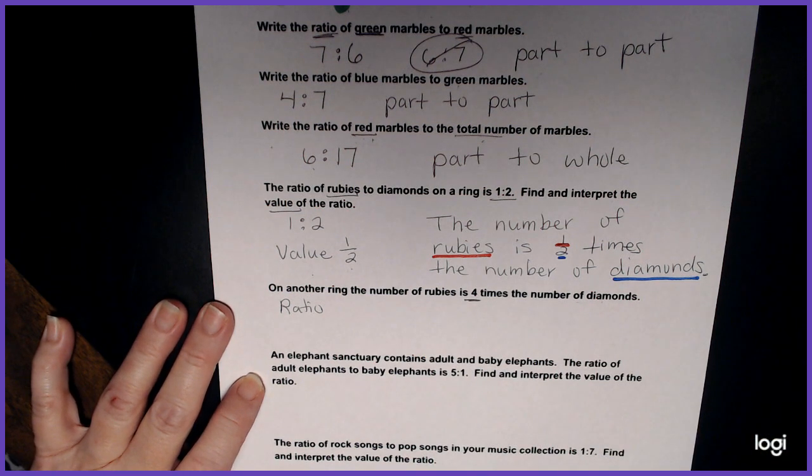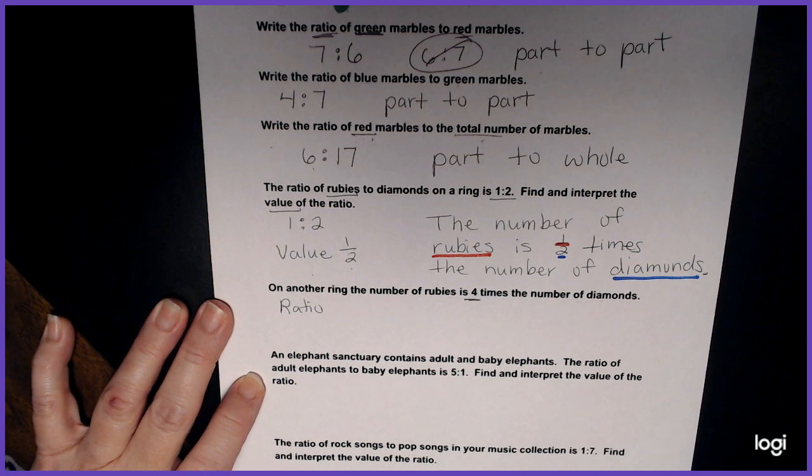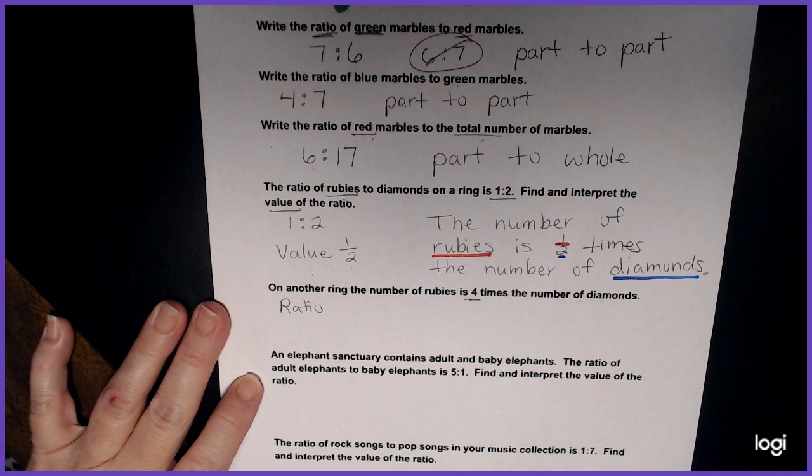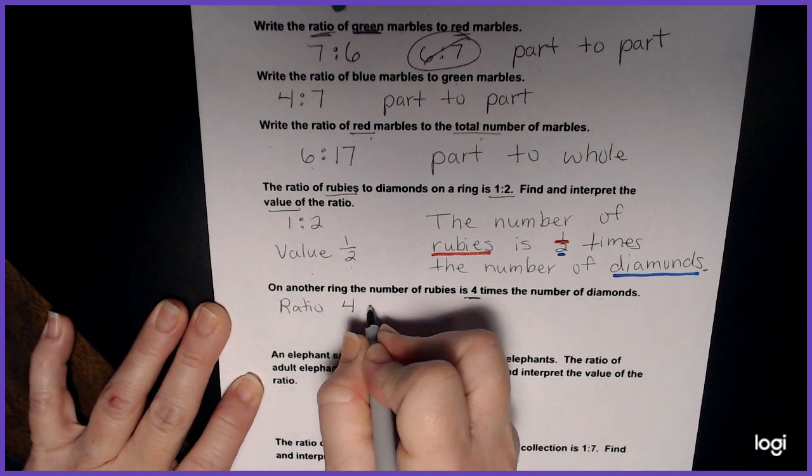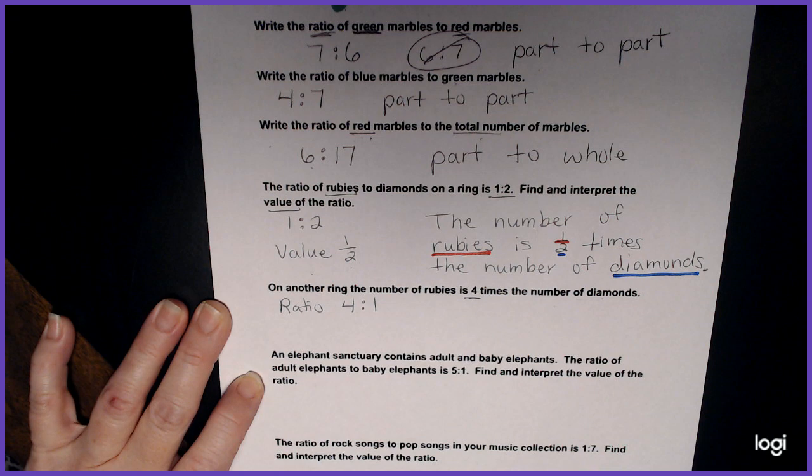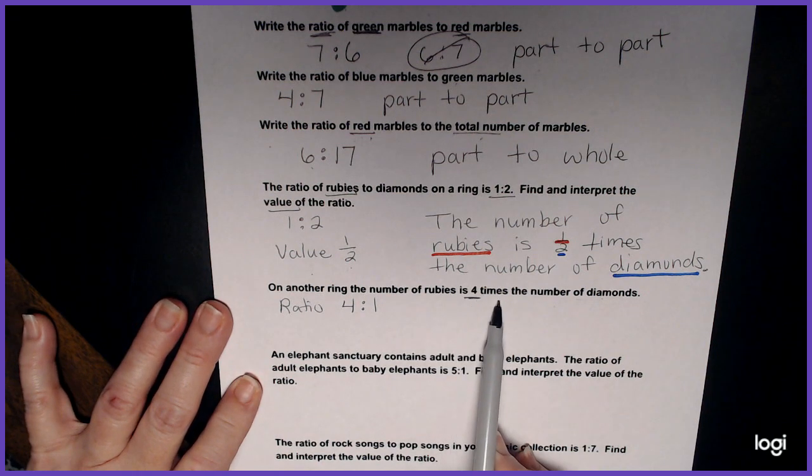How many diamonds? Well, it looks like here, because the number of rubies is 4 times the number of diamonds, there has to be 4 rubies per diamond. So the ratio would be like this. 4 to 1.